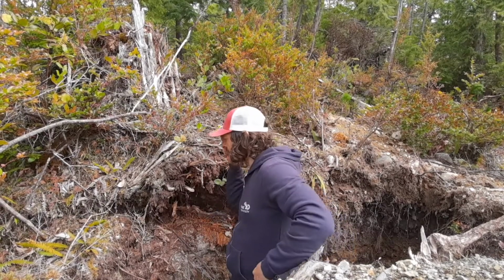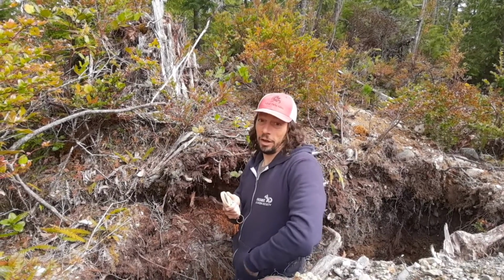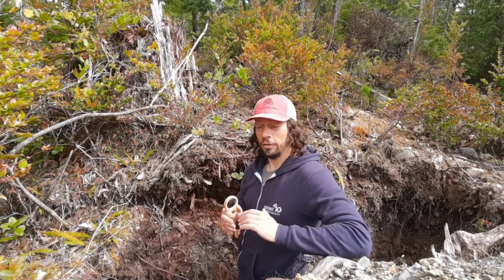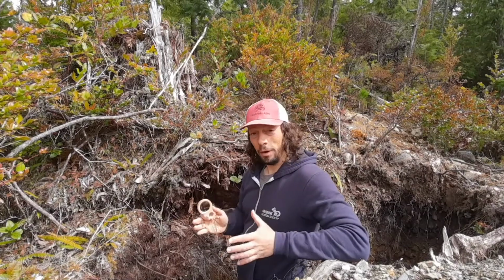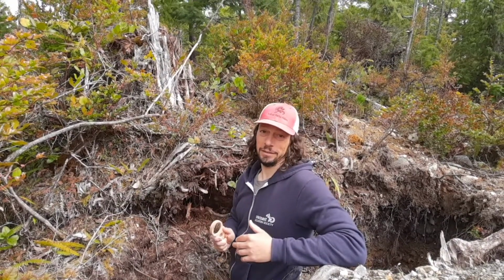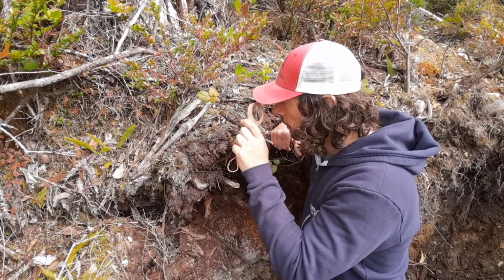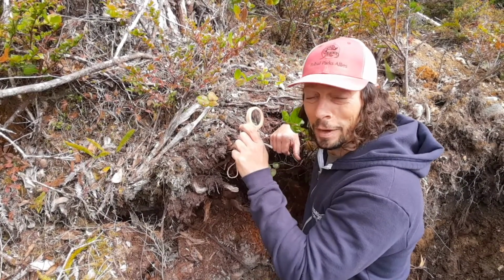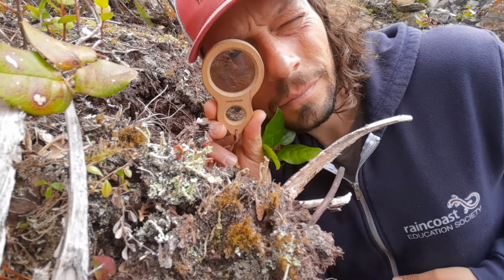So they grow in the forest, just like plants? You know they do, but they're not plants at all. In fact, fungi are their own kingdom. And we're actually more closely related to fungi than we are to plants. So Mark, do you see any fungus in this forest stand? You better believe it, baby. So what do we have here?